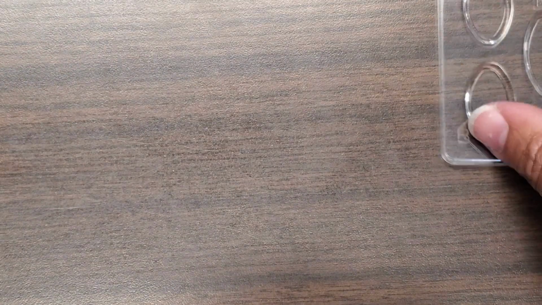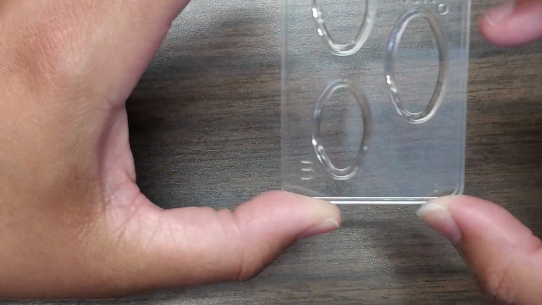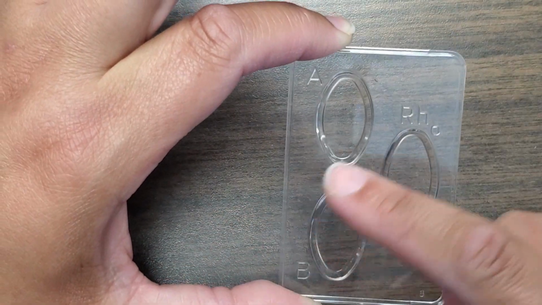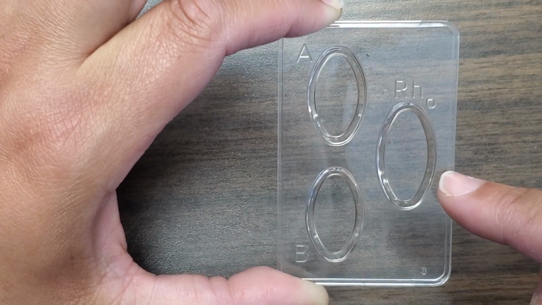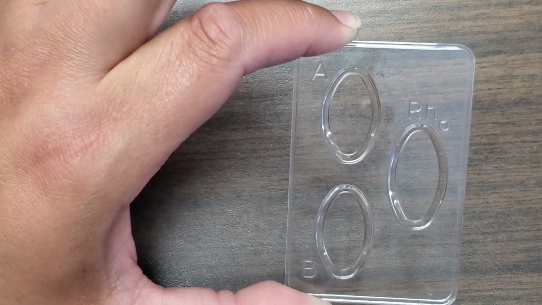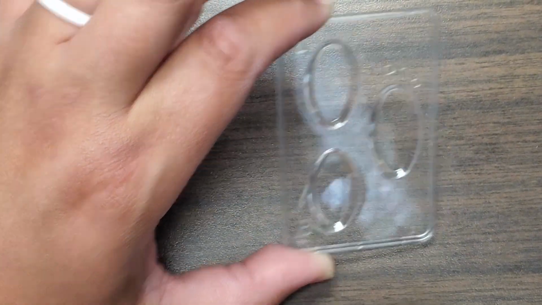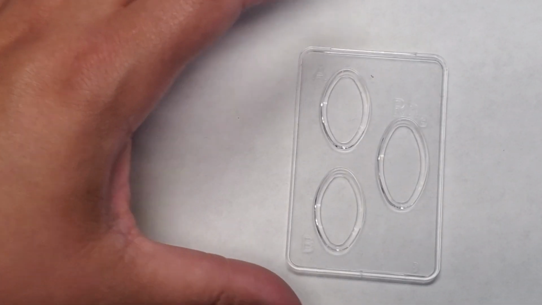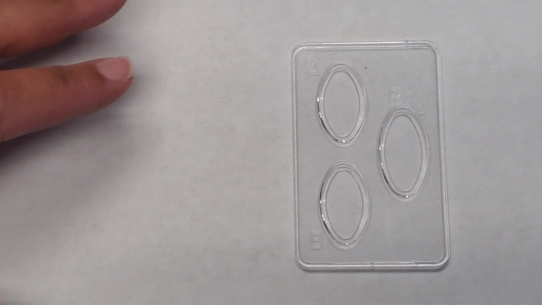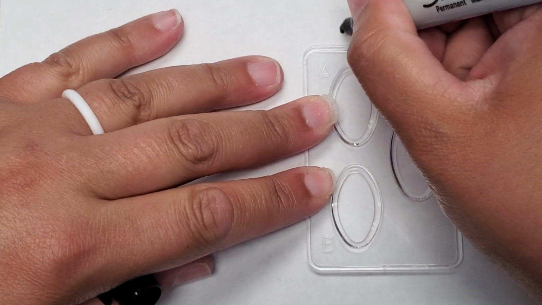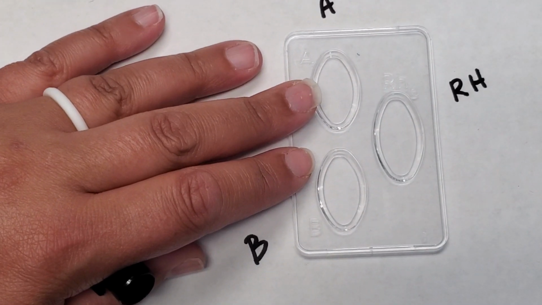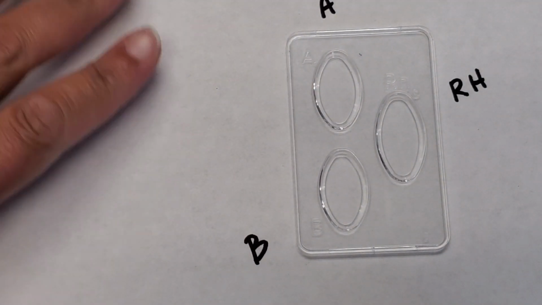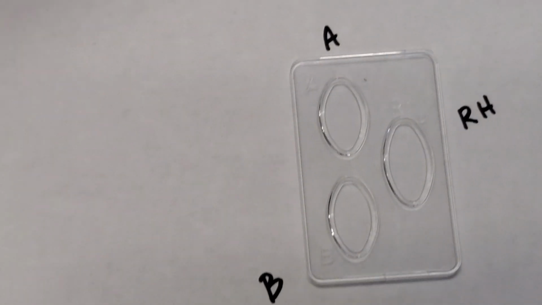In this example, I'm going to show you one well. One of these slides has 3 wells: an A well, a B well, and an Rh well. In order to actually see the blood typing and how it's done, what I want to do is put it on a white background so we can see the 3 wells. Again, I'm just going to mark these on the piece of paper: A, Rh, and B. So what we're doing is testing for the A, the B, and Rh antigens in the blood itself.